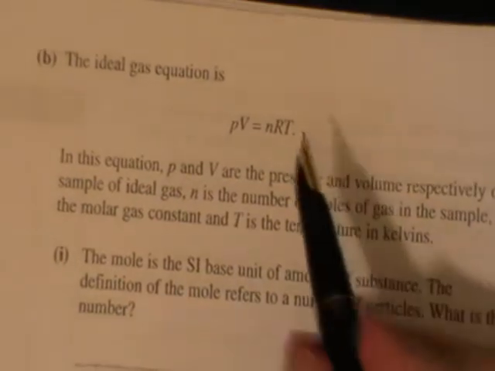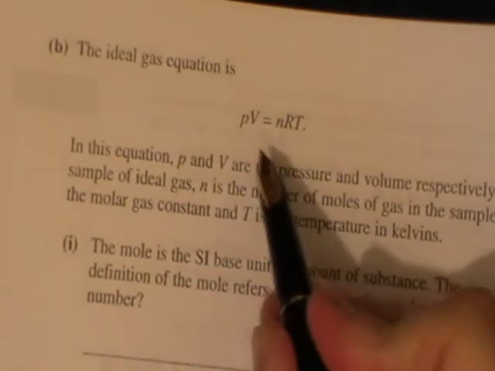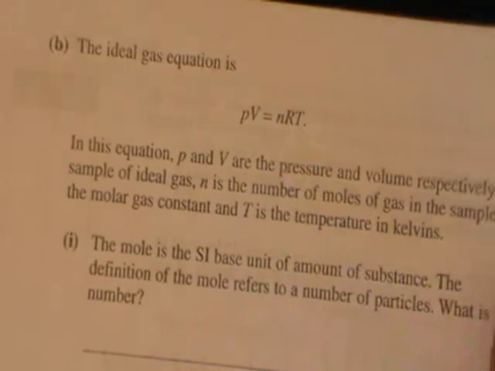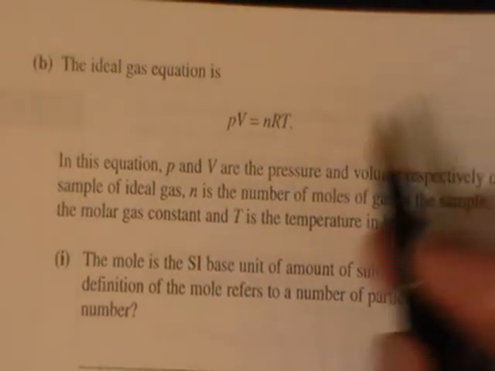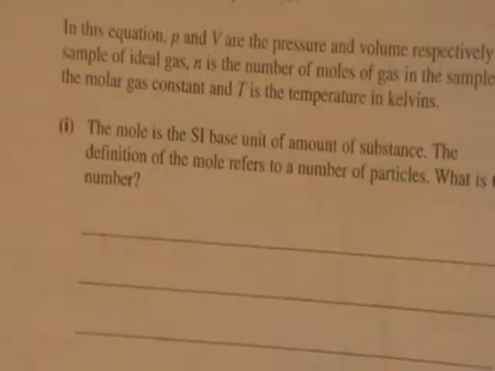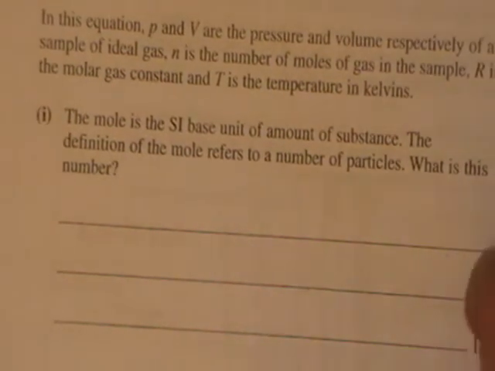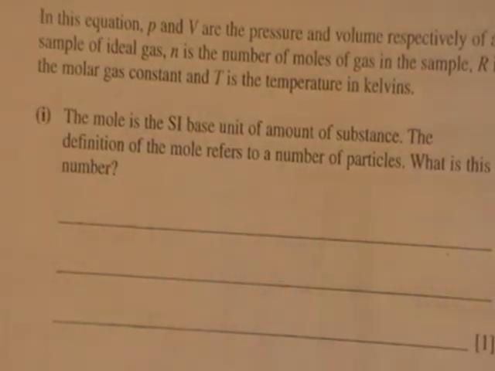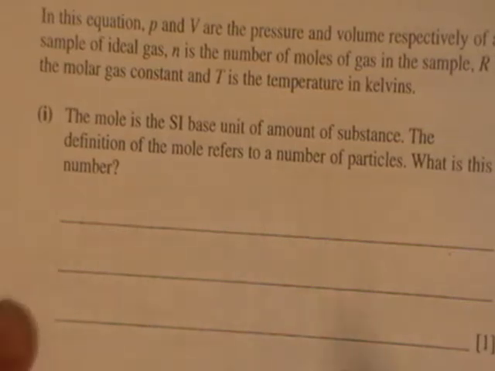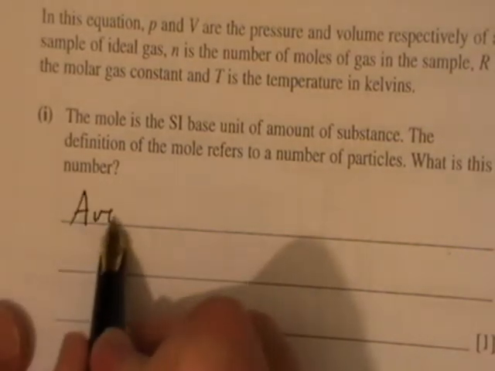Okay. The ideal gas equation is given as PV equals nRT. P is the pressure, V is the volume, n is the number of moles, R is the molar gas constant, and T is the temperature in Kelvin. It then says the mole is an SI base unit of amount of substance. The definition of the mole refers to a number of particles. What is this number? Well, it's the Avogadro number.